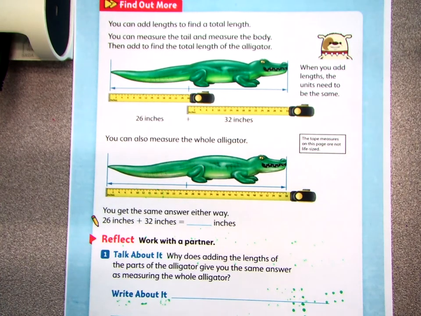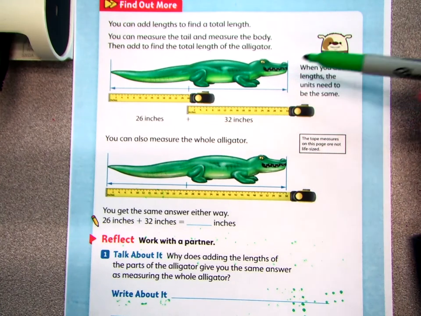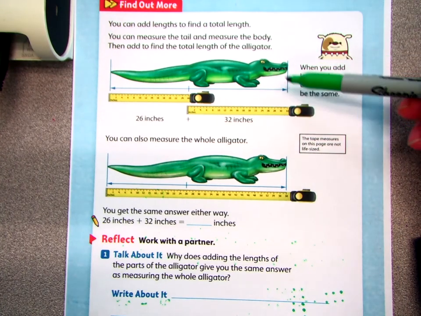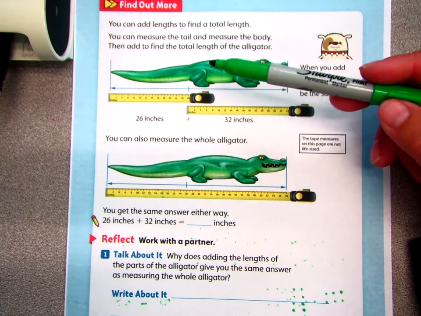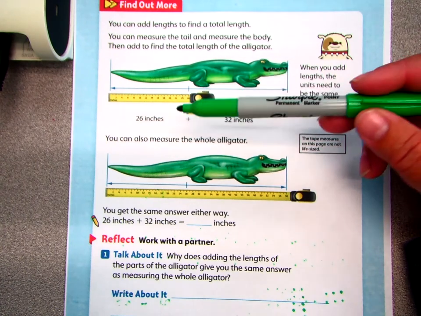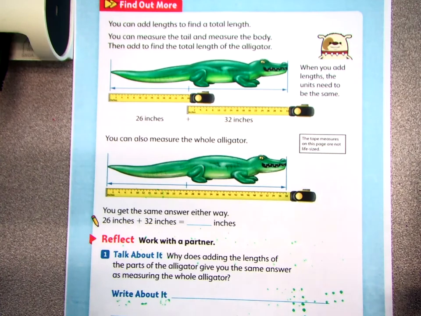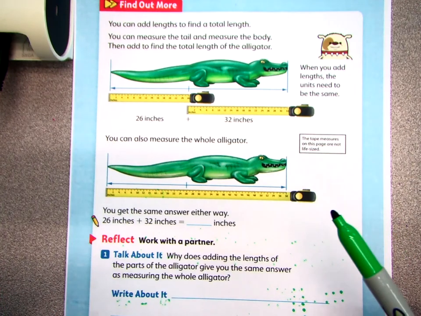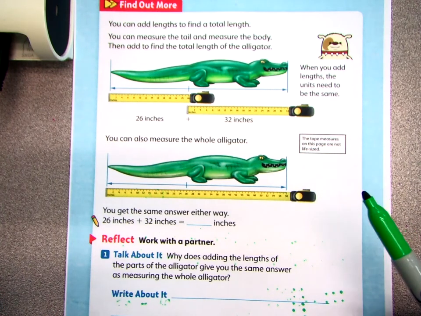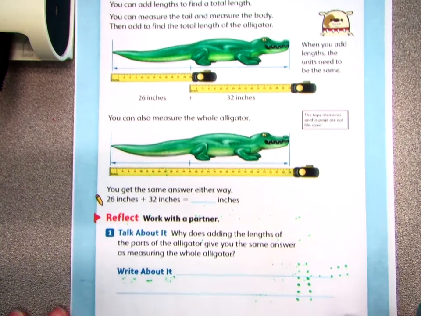So, what it's saying here, they measured like they did in the first picture. They measured just the body first. Then they measured the tail separate. And then they just put them back together. And they just added them. 26 inches plus 32 inches, okay? Right? Let's look at the second part here.